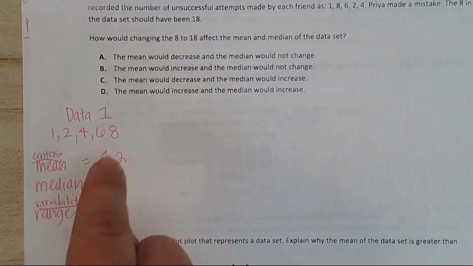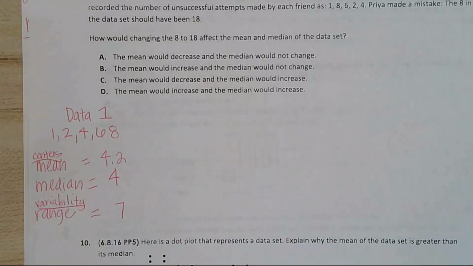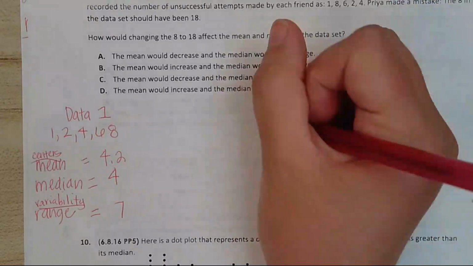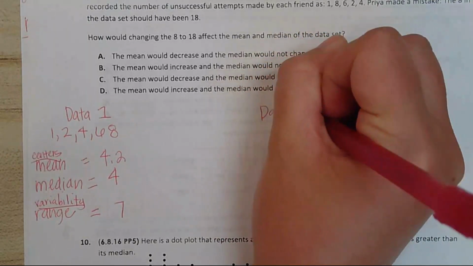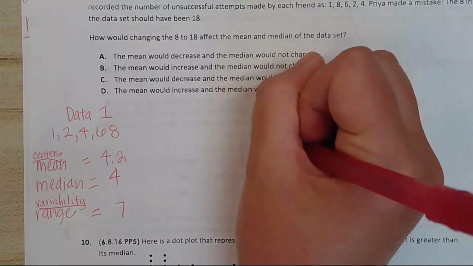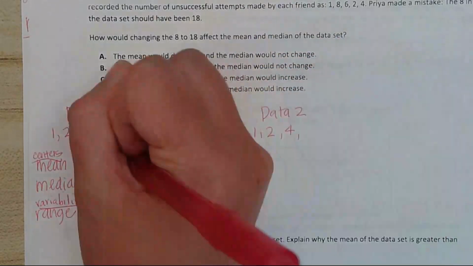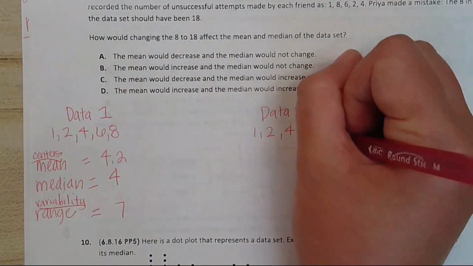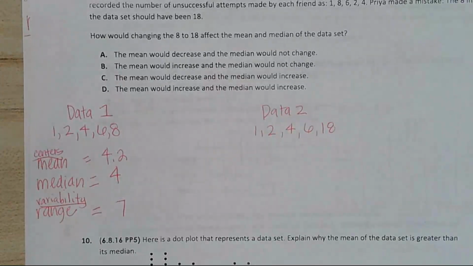She messed up when she was trying to figure out how long it took her friend to make the shot. It didn't take that friend 8 shots. How many shots did it finally take her to make? 18. We got to do a data set too. Change that 8 to a what? 18. I didn't put a comma there. That would have been terrible. Sorry. All right. I want you to find the same thing. Find the mean, find the median, find the range. Get it? Got it? Mean and median are centers. Range is variability.